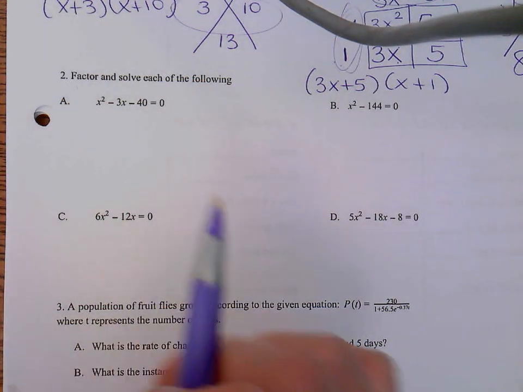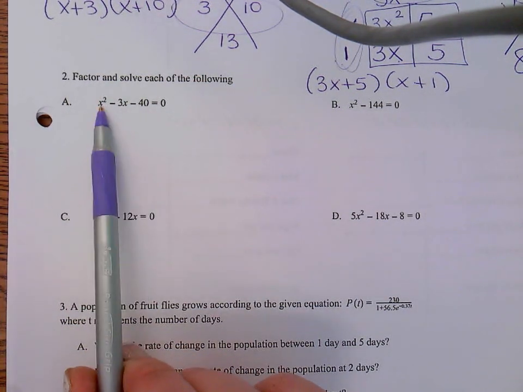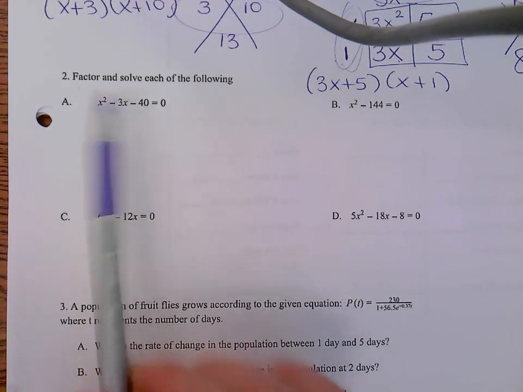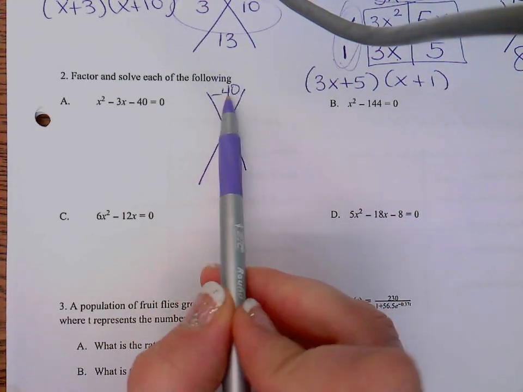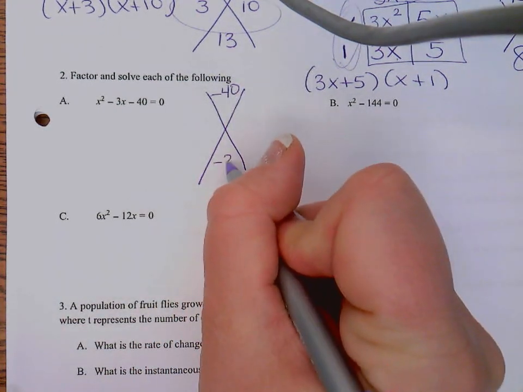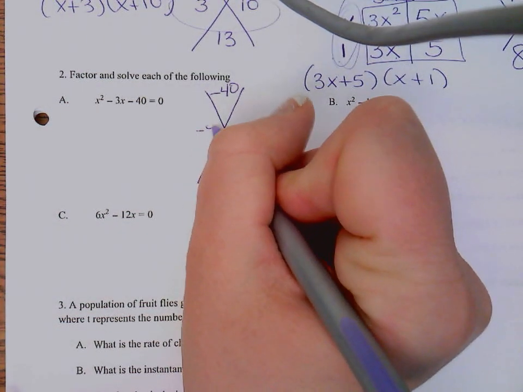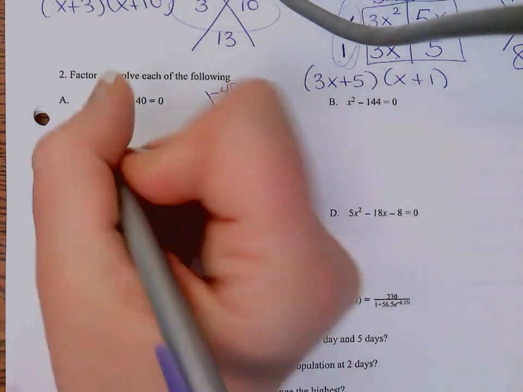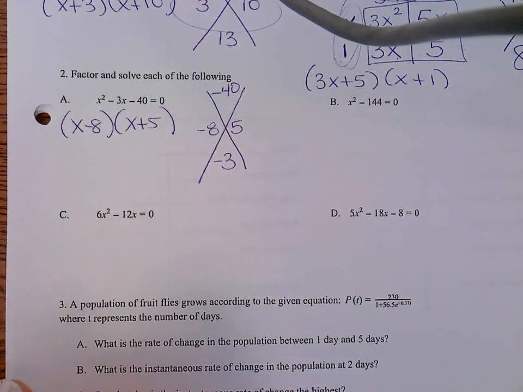All right, so this first one was a trinomial. It doesn't have a greatest common factor, so you're going to go to the diamond. So you're looking for the factors of -40 that add up to -3. So -8, +5. So x minus 8, x plus 5 are your factors.